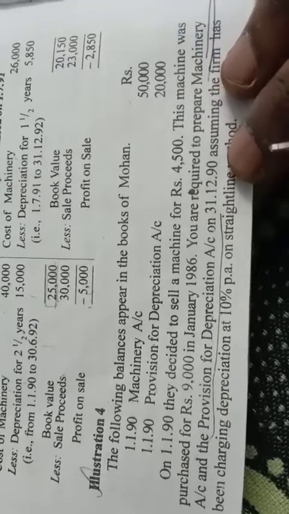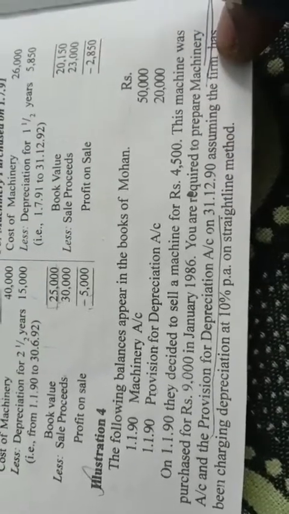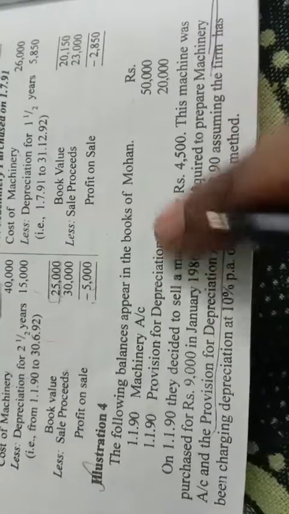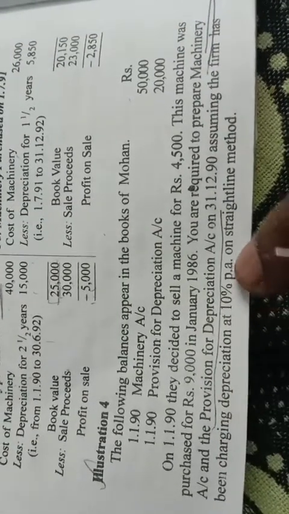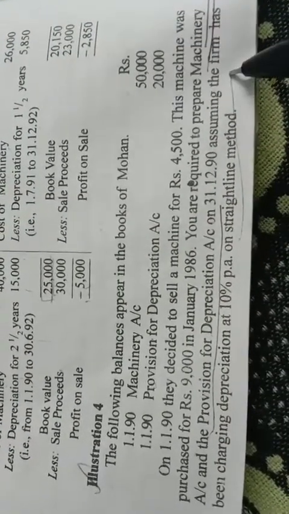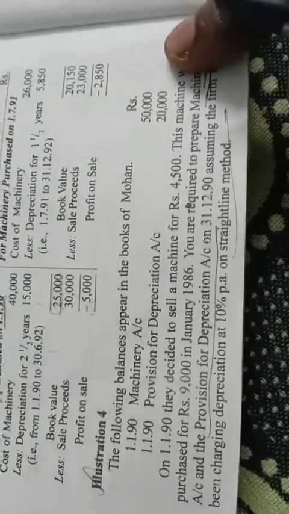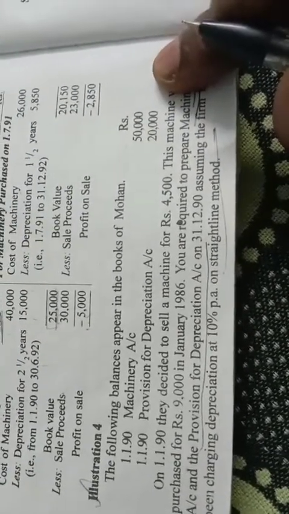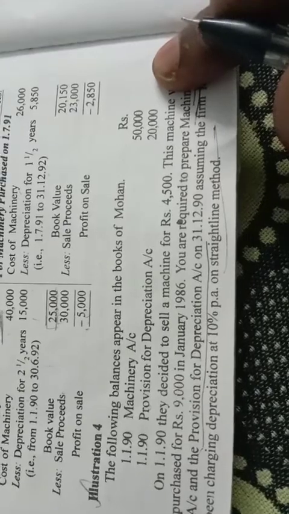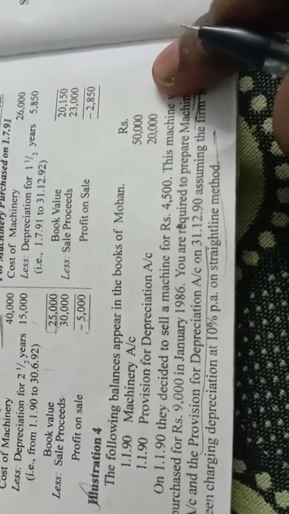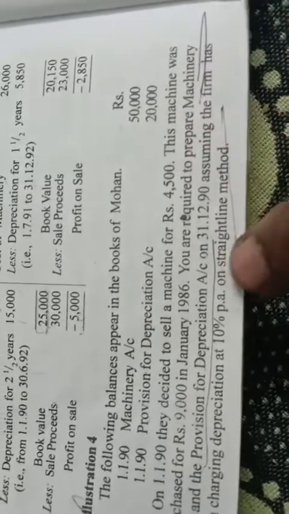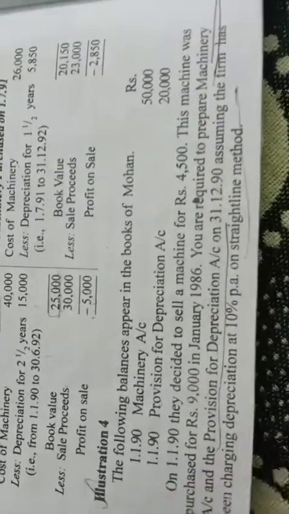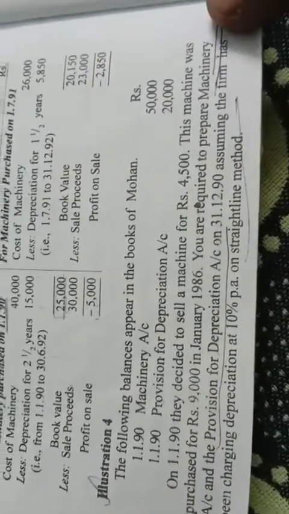We have to prepare a machinery account and a provision for depreciation account for 31st December 1990, charging depreciation at 10% under the straight line method. Straight line method is otherwise known as the original cost method, as opposed to the diminishing balance method. So we have to use the straight line method and solve this question. Let me see our answers.